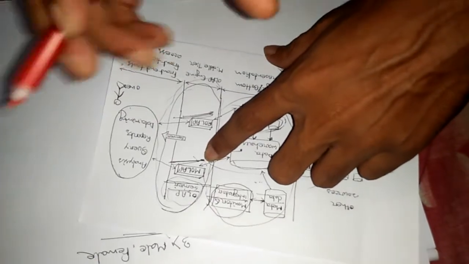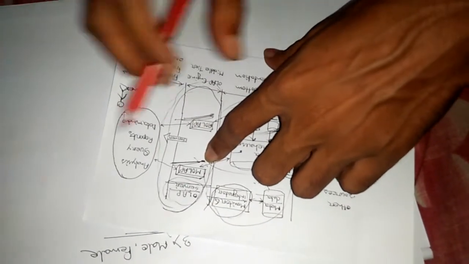MOLAP is a multidimensional online analytical processing.